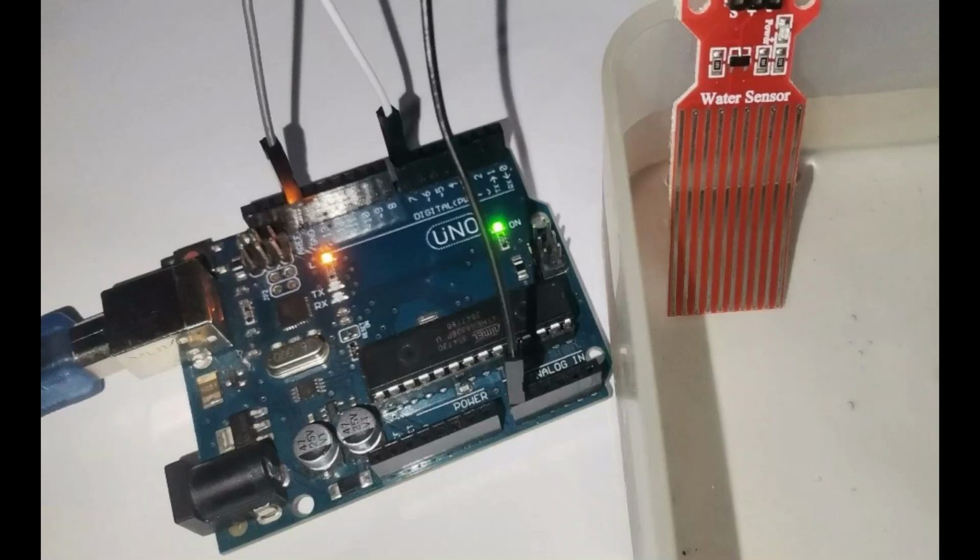Wiring wizardry. Connecting to the liquid labyrinth. Follow the wiring diagram. Ensure you have the correct one to create the following connections. Sensor's power pin to digital pin 7. Sensor's signal pin to analog input A0. Sensor's ground pin to Arduino ground.